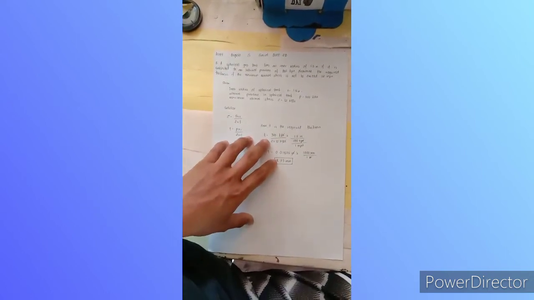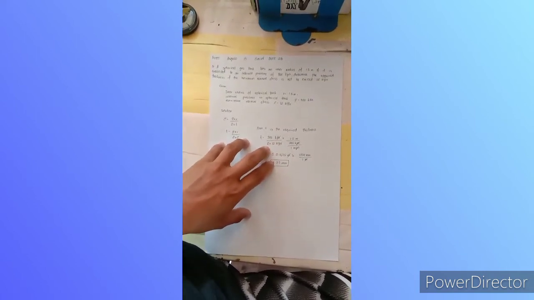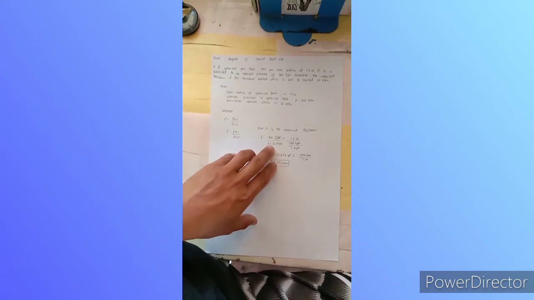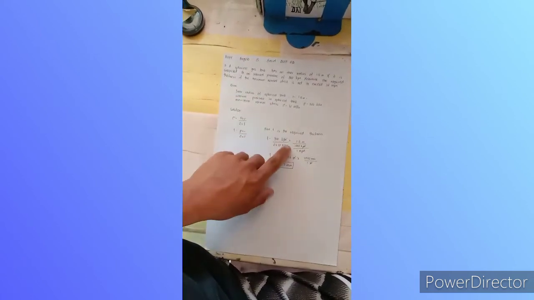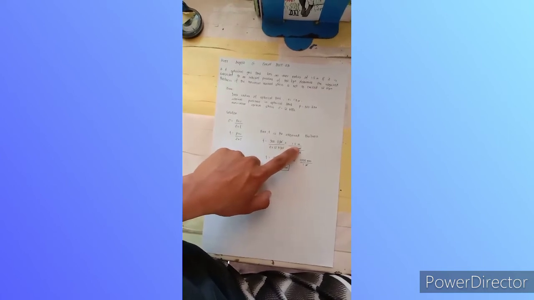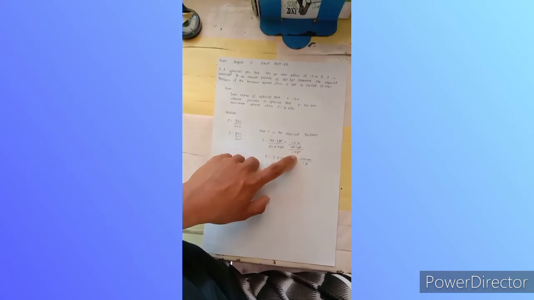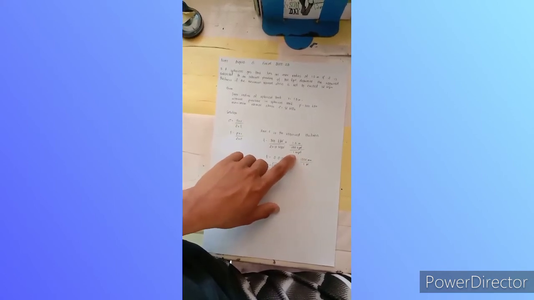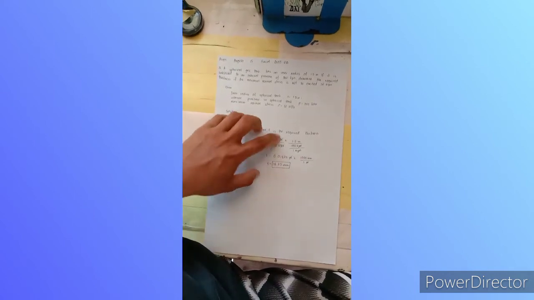So T is equals to 300 kilopascal all over 2 times 12 megapascal times 1.5 meter, which is the radius, all over 1000 kilopascal all over 1 megapascal. So our kilopascal cancel.